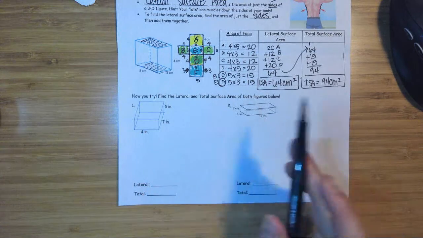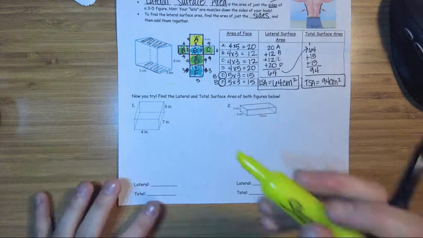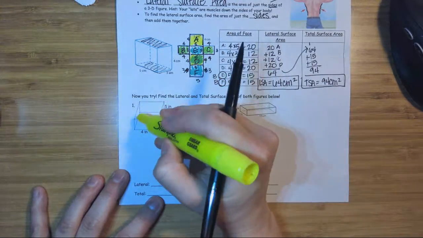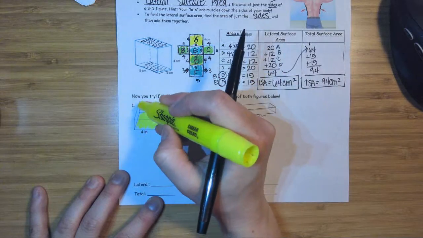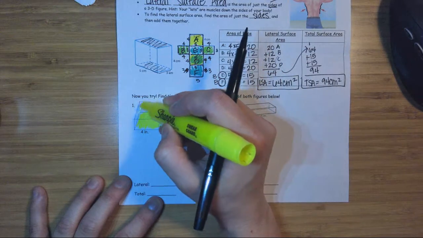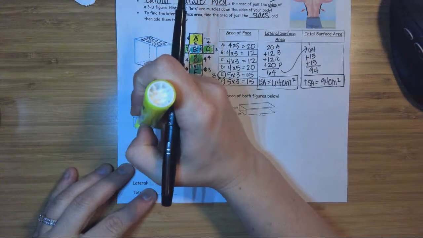So let's look at these. Let's find the lateral and total surface areas of both figures below. So what I always like to do is go in and highlight my bases. That way I know what the bases are. So this bottom one is a base, and then the top one, which would essentially make me color the whole thing, is also a base. So let's see.